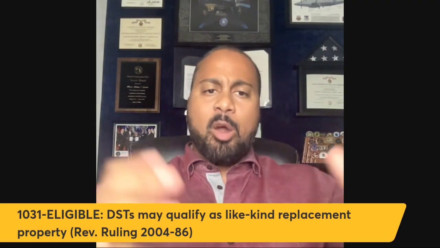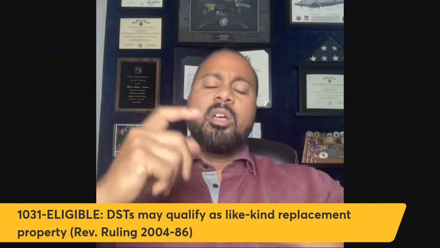Now, here's why this specifically matters if you're doing a 1031 exchange. Under Revenue Ruling 2004-86, DST interests may qualify as like-kind replacement property when properly structured. That means the capital gains deferral you've already locked in through your exchange can carry forward into a DST. You're not starting the tax clock over, and you're not required to negotiate and close on another active property within that tight 45-day window.